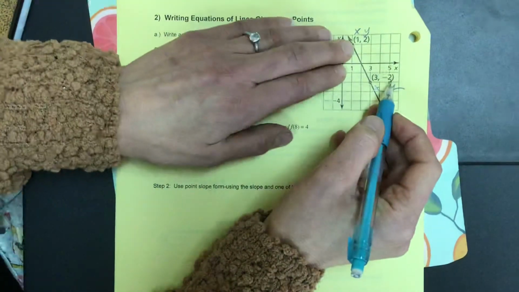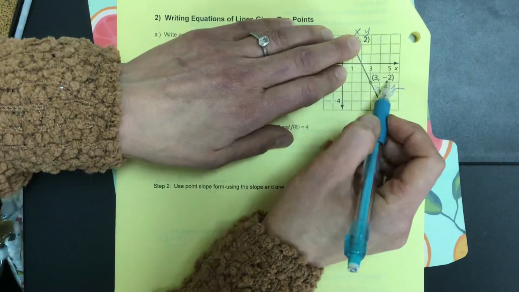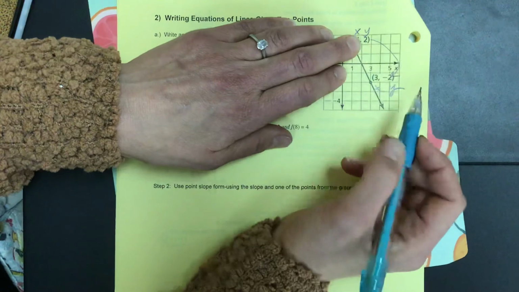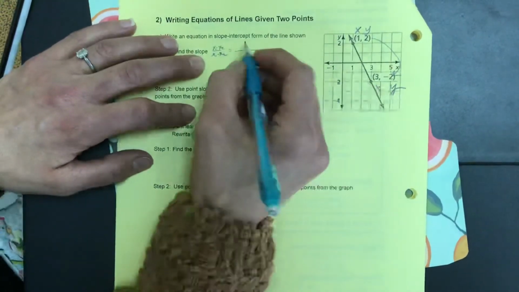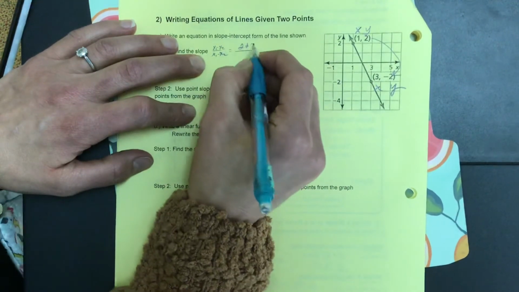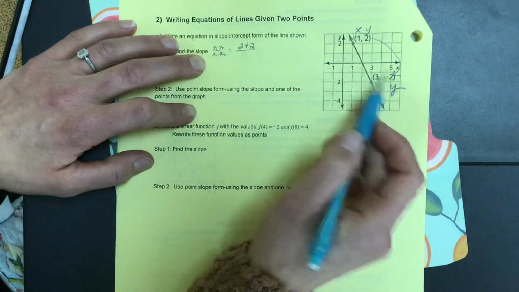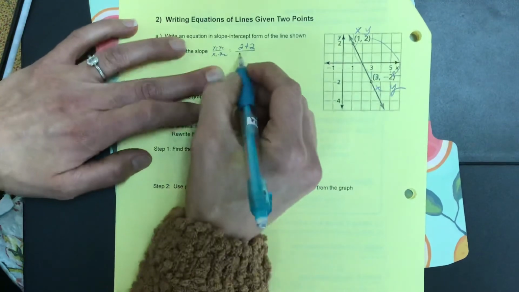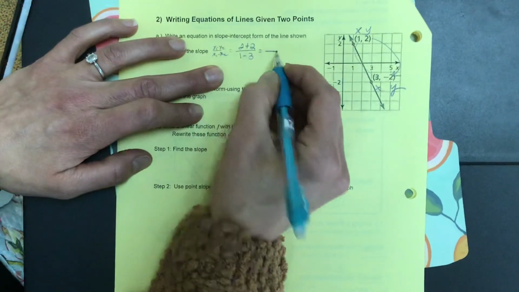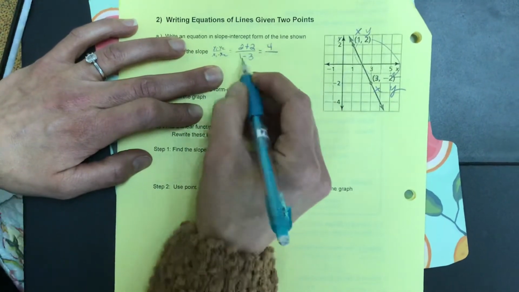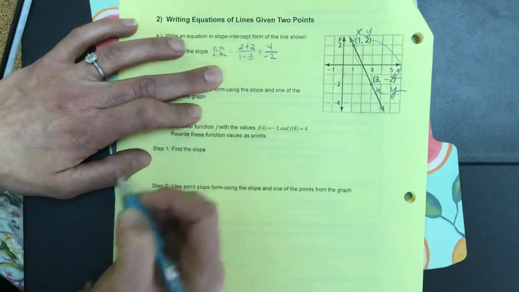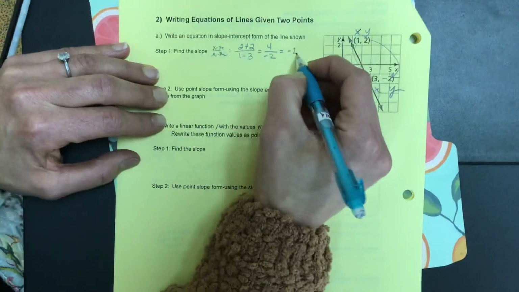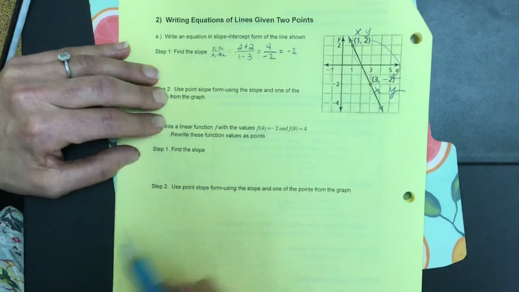So I'll take, let's take 2 minus -2. And maybe you take -2 minus 2. Doesn't matter. But I'll go 2 minus -2. Right, so minus a negative makes it positive. And since I went this way, I've got to go this way. 1 minus 3. Okay, so I've got 2 plus 2 is 4, and 1 minus 3 is -2. So my slope is -2, right? Because 4 divided by -2 is -2.